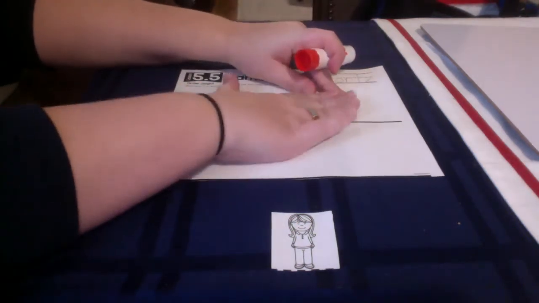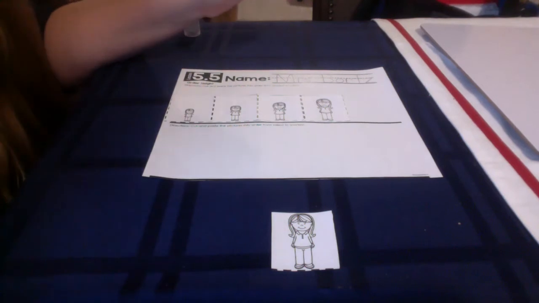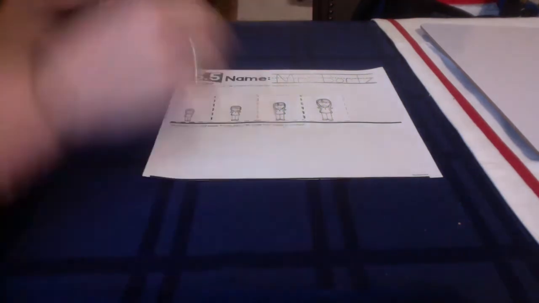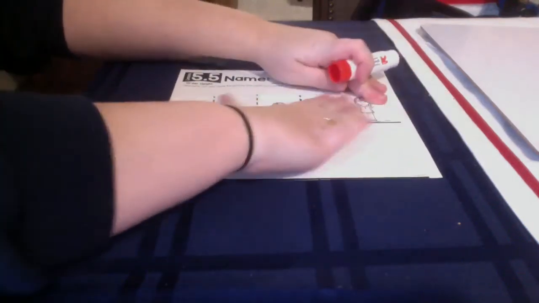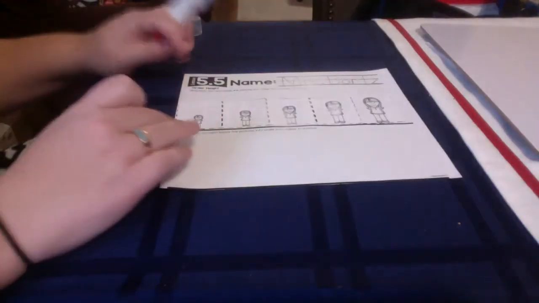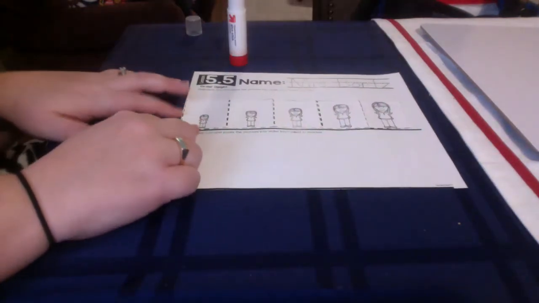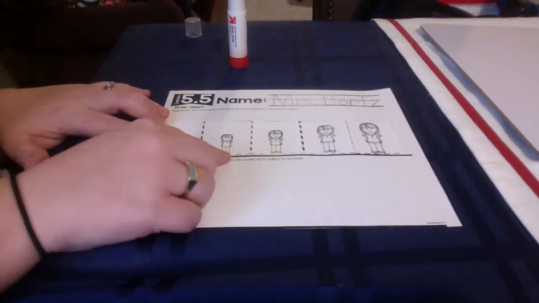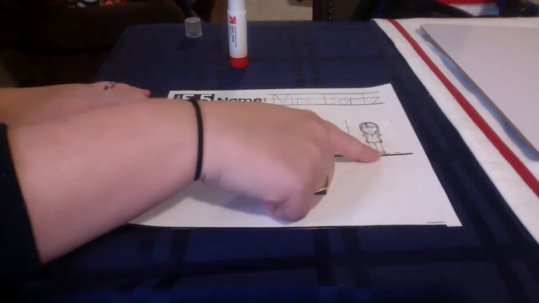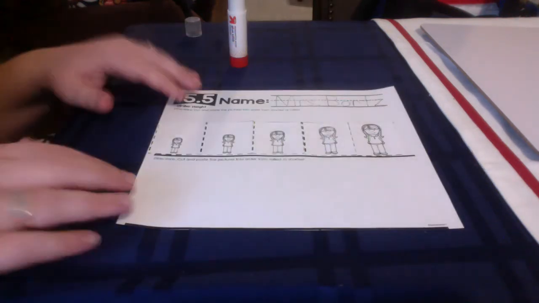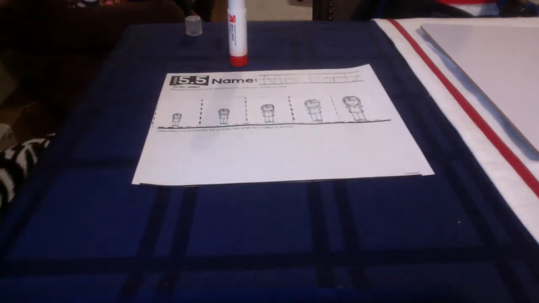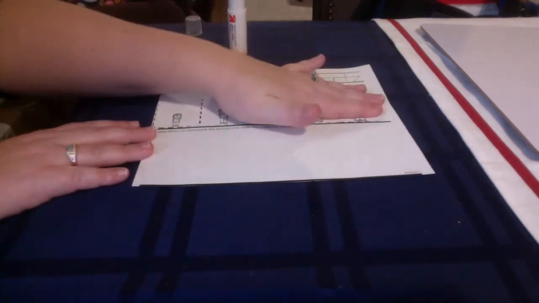And then we already answered the next question. Which one do we glue last? This one right here, that's right. Okay, so you glue her down right there. All right, so now what you're going to check is to make sure that with each picture, the woman gets taller. So let's see, she's really tiny. Oh, she gets taller, taller, tallest, and then she's the tallest. So did we go from shortest to tallest? Yes, we did. Now, you guys did really good with that.